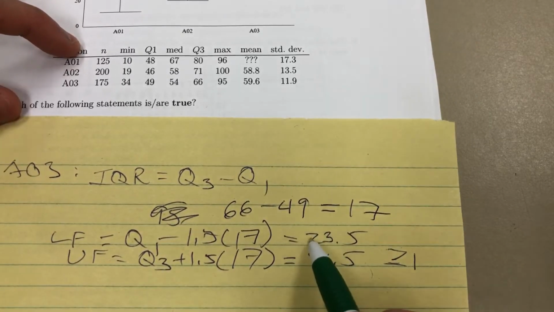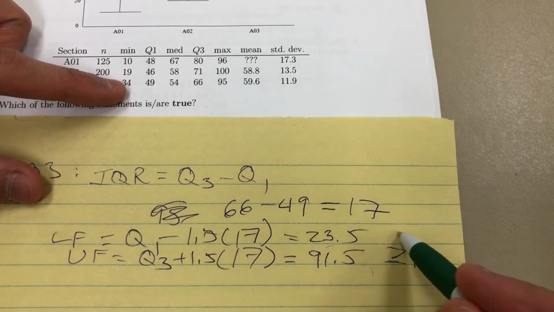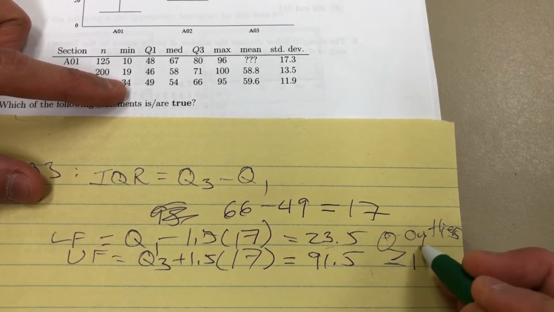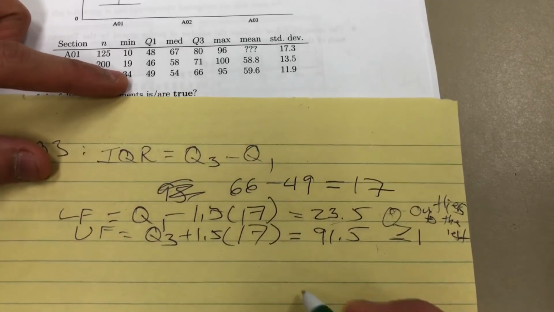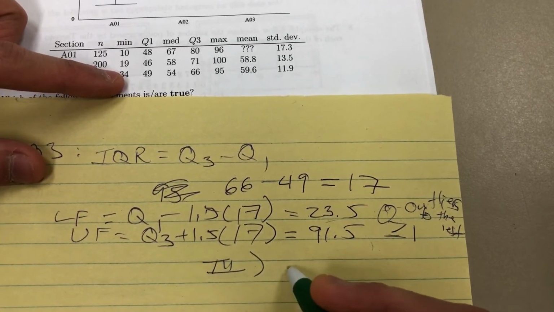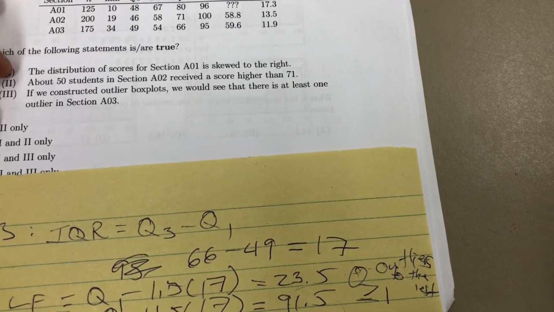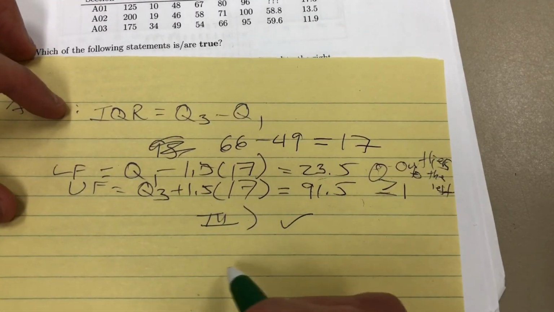But we know that since our minimum is not below 23.5, there are 0 outliers to the left. So statement number 3 is correct. So the answer here should be 2 and 3. So the answer choice is D.